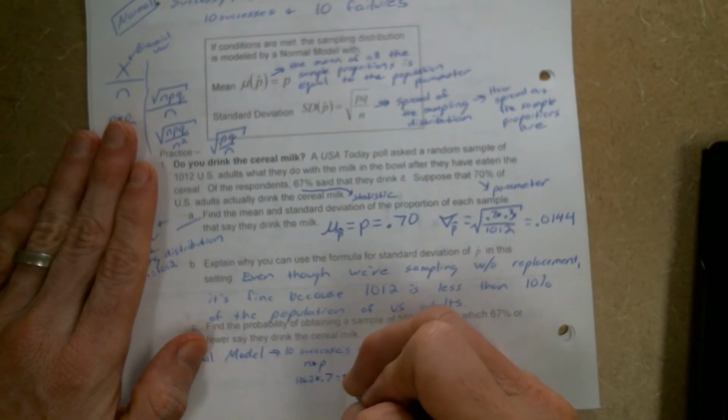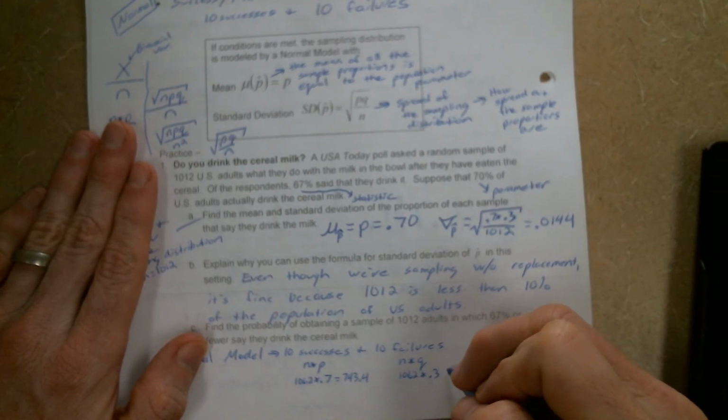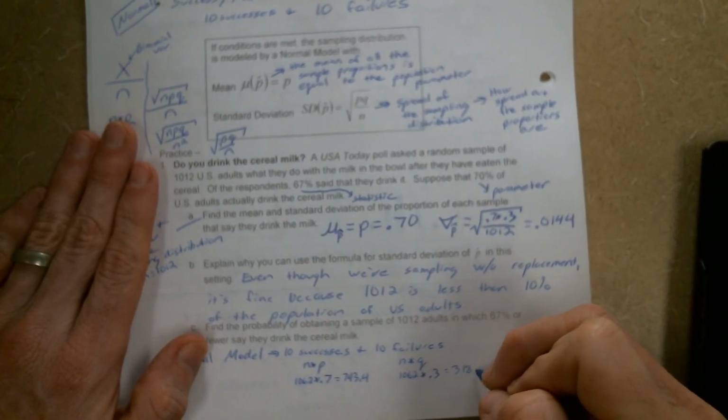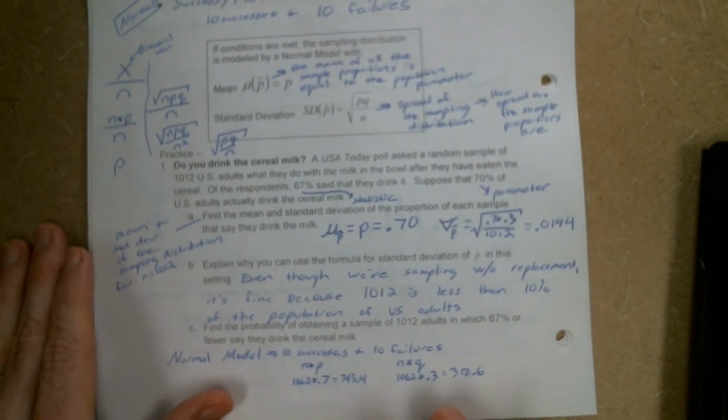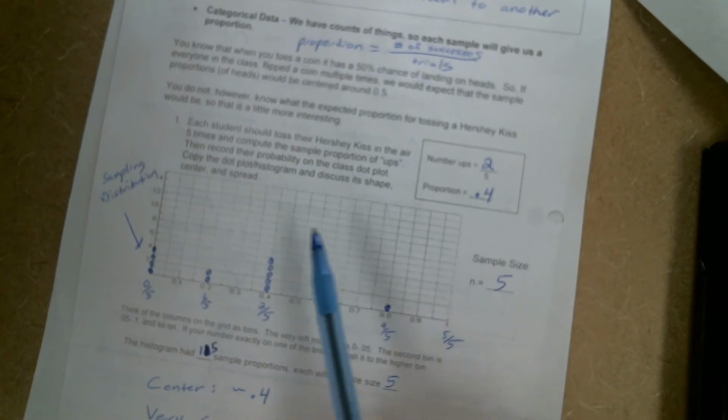So we've got 743.4, and we've got 318.6. And again, this is what we saw with the Hershey Kisses, but once you had enough successes and failures, the sampling distribution looks very normal, and you can start to use it to approximate different percentages and proportions. If you try to use it when you don't have enough successes and failures, you're going to get very poor results because the distribution hasn't really taken on that normal shape yet. All of these things keep tying back to what we did here.